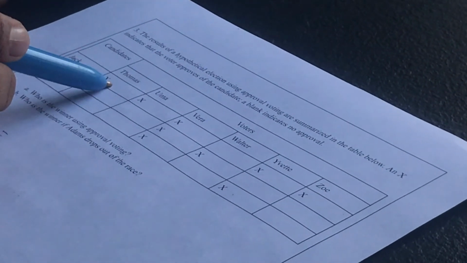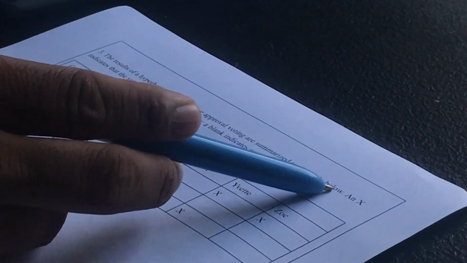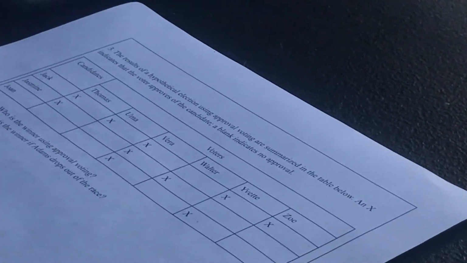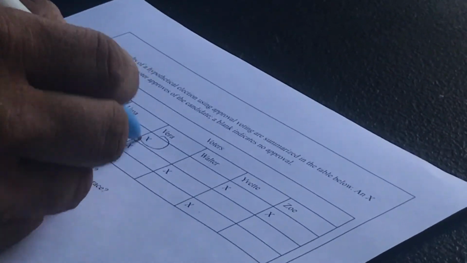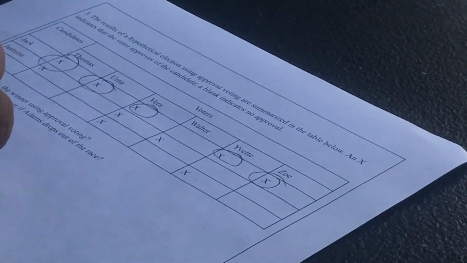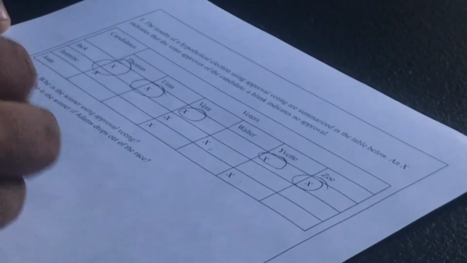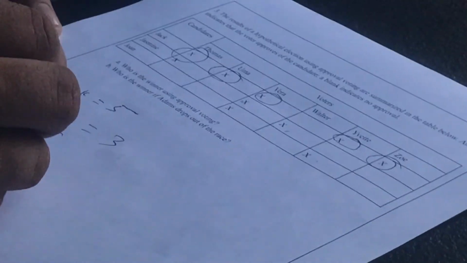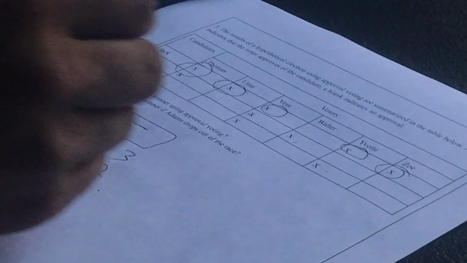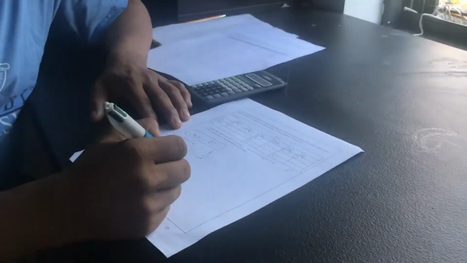X indicates approval. So 1, 2, 3, 4, 5. So Jack got 5. Jasmine got 1, 2, 3. And John got 2 votes. So who is the winner? Jack is the winner with 5 votes.